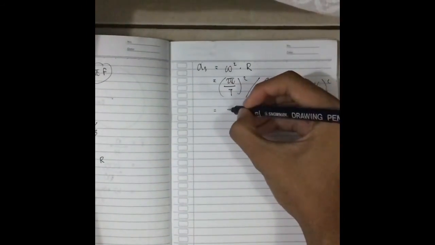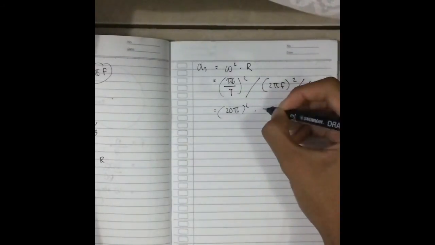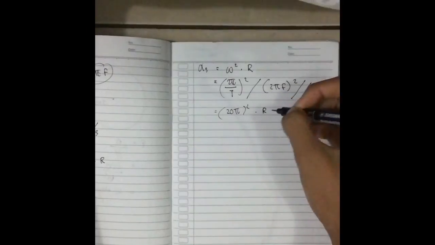So it's going to be 20 pi squared times r.